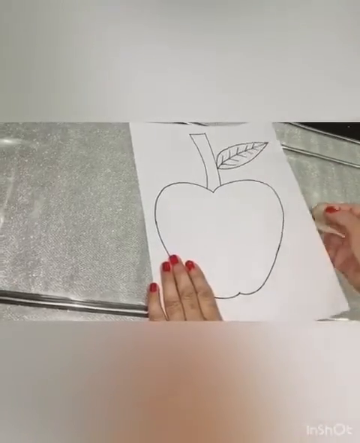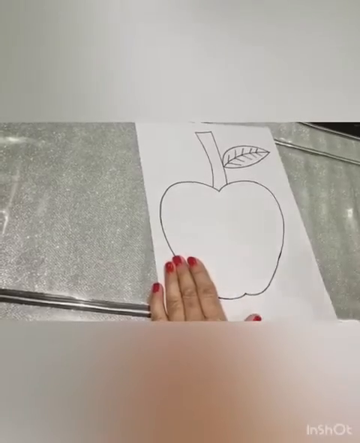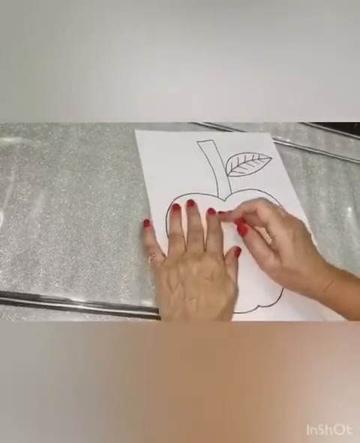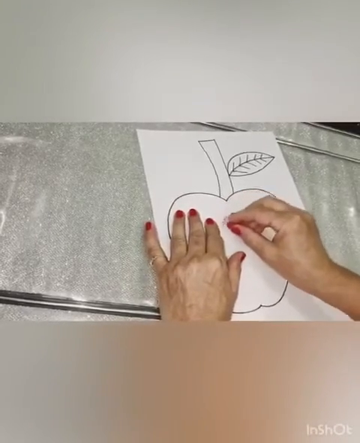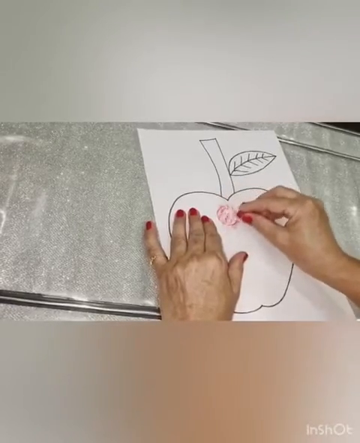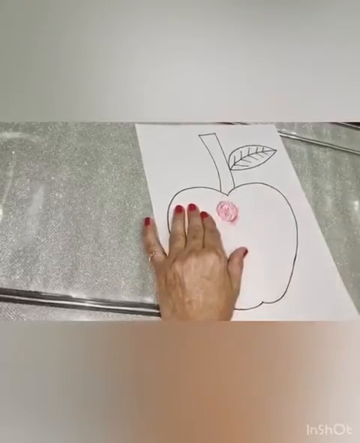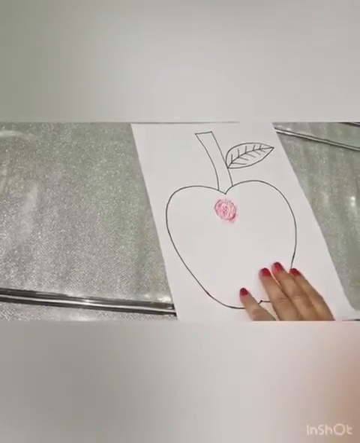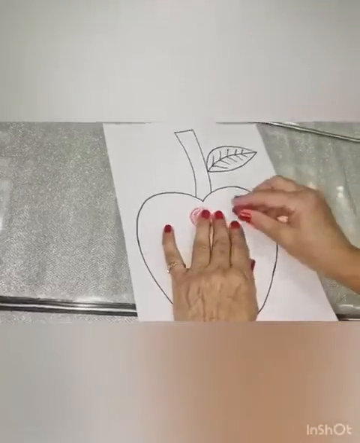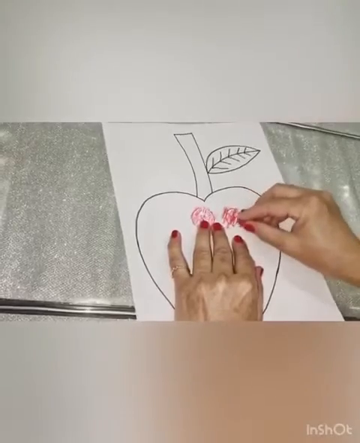First of all, keep the coin under the sheet. After that, apply red crayon or pastel color on the sheet. The coin will be printed on it. Repeat the same process.